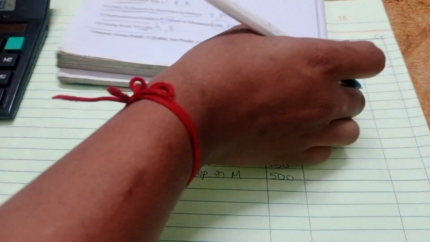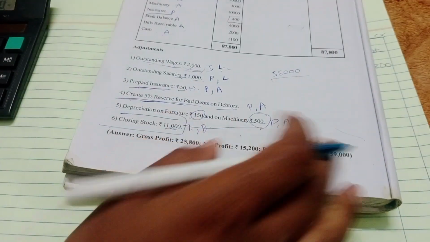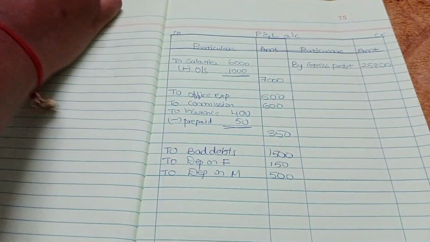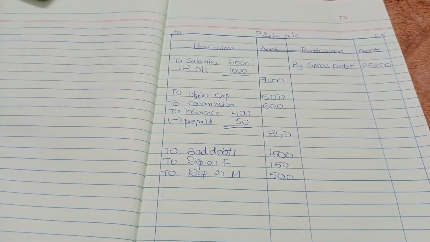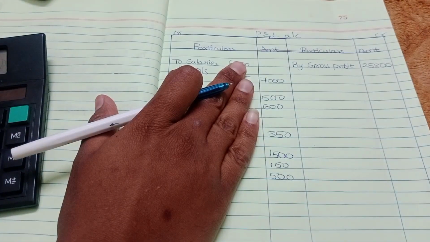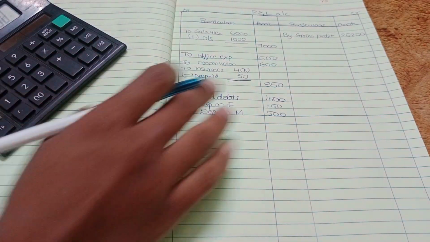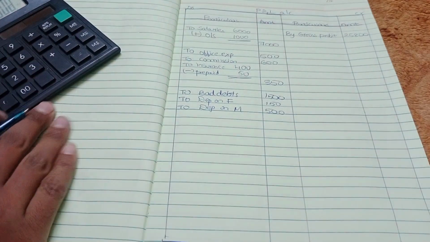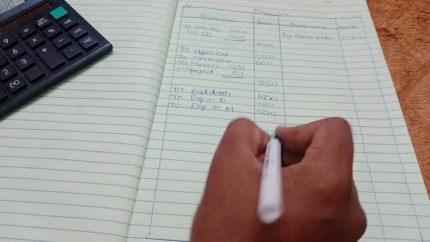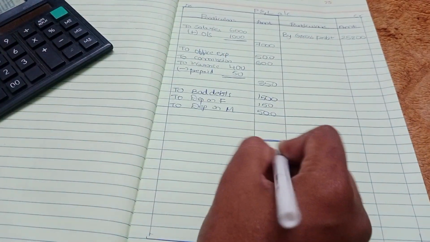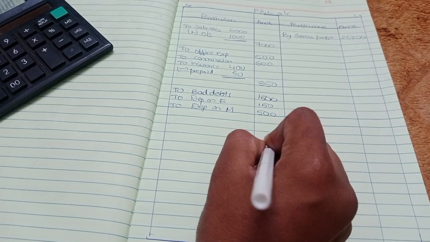Okay, so this is also over. Now in the P&L account, all the ledgers we have posted, you just need to add them and see whether the debit side is showing more or the credit side is showing more. I think the credit side is showing more. So 25,800, we need to total the amount in both the columns.